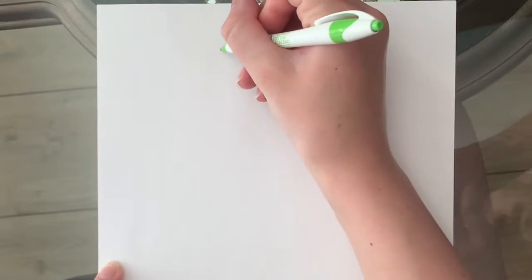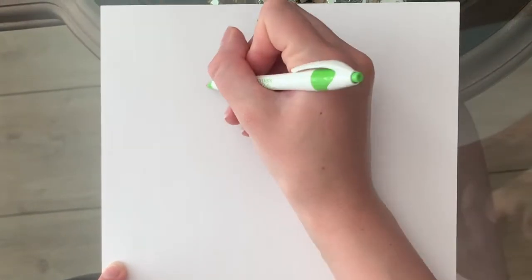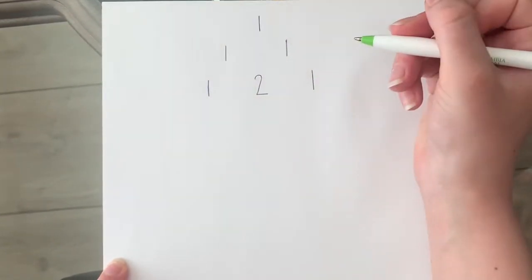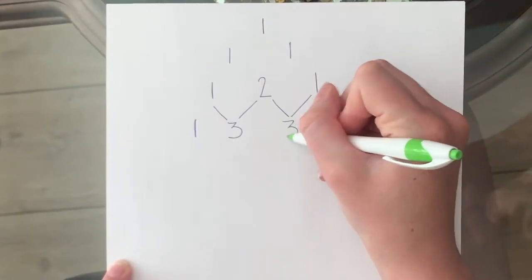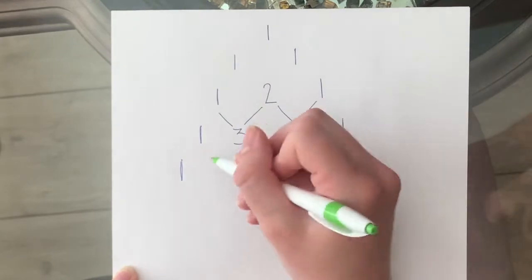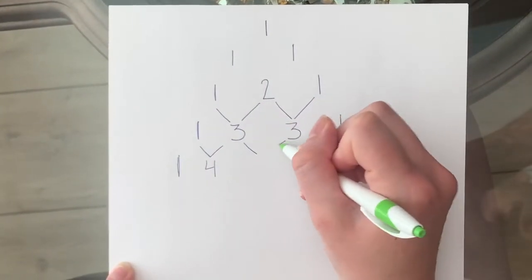At the top center of your paper, write the number 1. On the next row, write 2 1s, forming a triangle. Every row from here on out will start and end with a 1. The interior of each row will be determined by summing the 2 numbers above it. Continue this pattern for the desired number of rows.